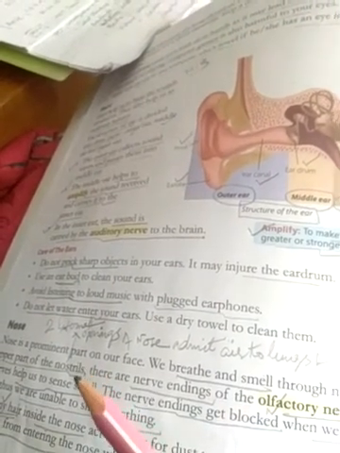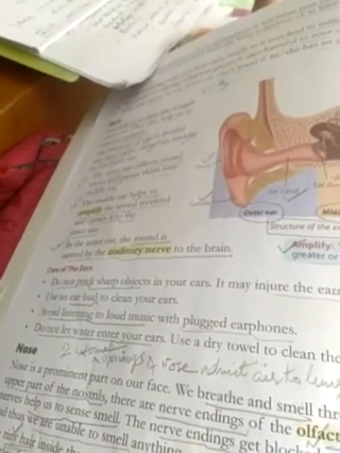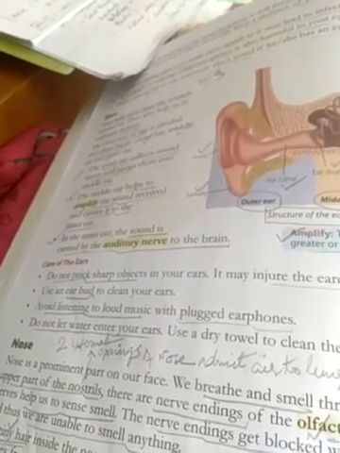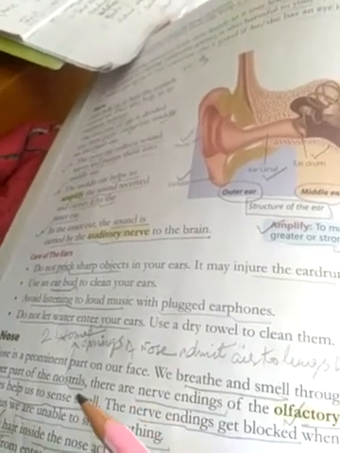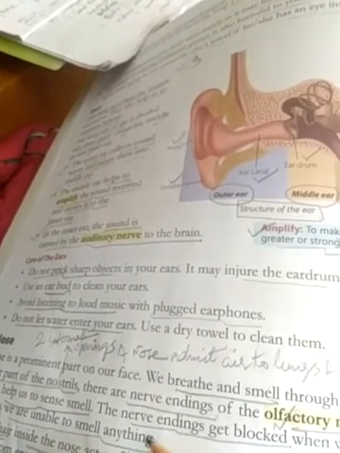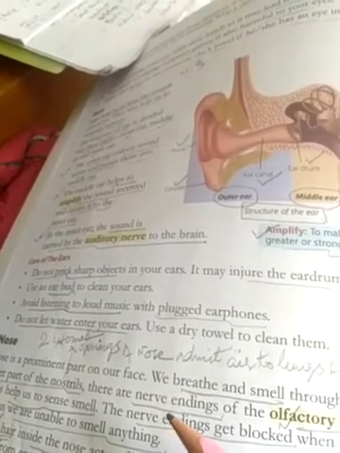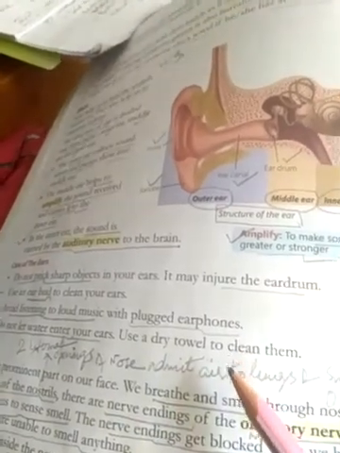We can say these are the nostrils. What is the meaning of nostrils? They are mainly the external openings of our nose. They are the two external openings of our nose that admit air to the lungs and help in smelling.